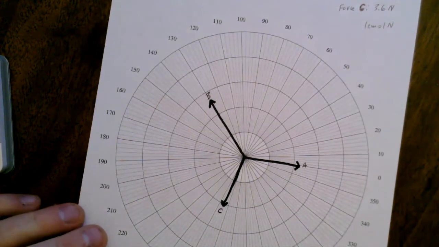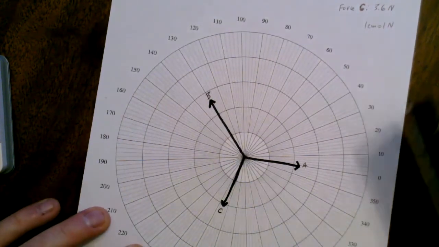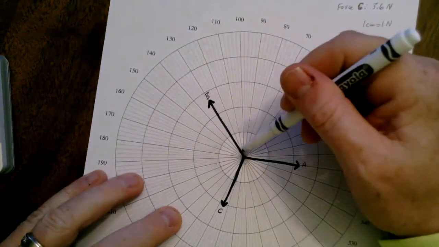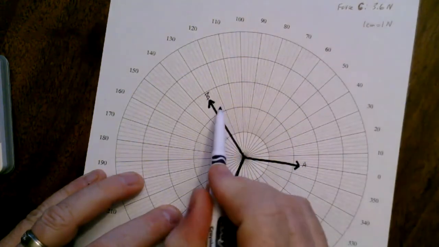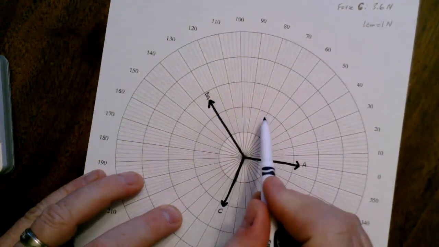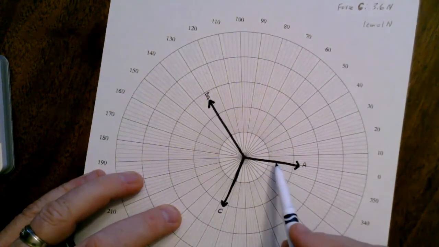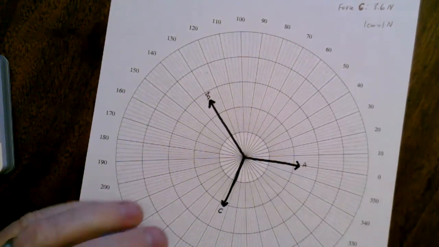What the drawing instructions say is that we're going to add A and B together. The way you can do that is the tail-to-head method. I could take this vector B and put it on the head of this one, or I could take vector A and put it onto the head of this one. I'm going to do both of them, and that'll make a parallelogram. Then I can get the diagonal of that parallelogram, which would be the resultant.